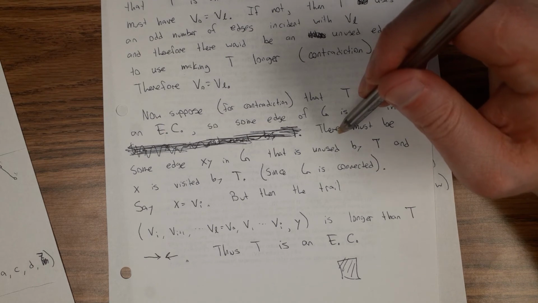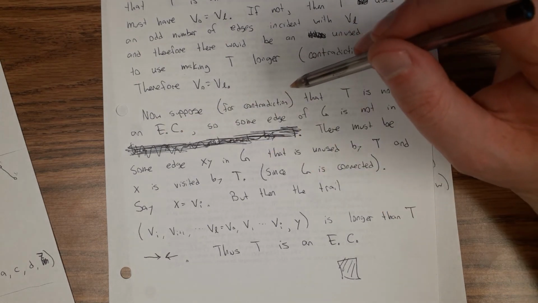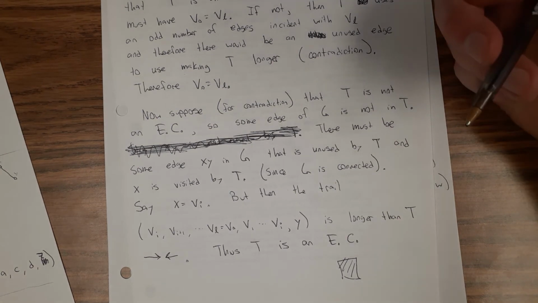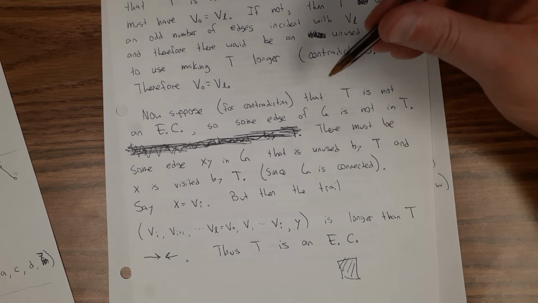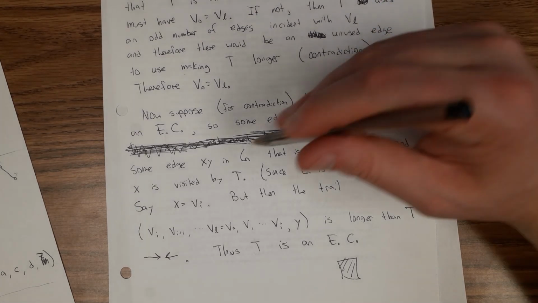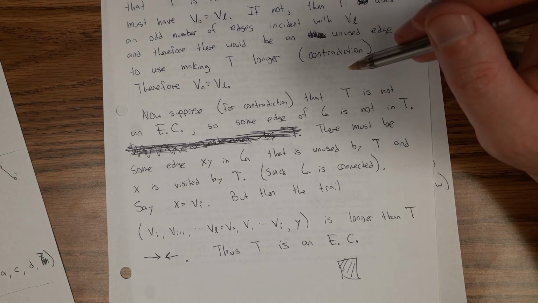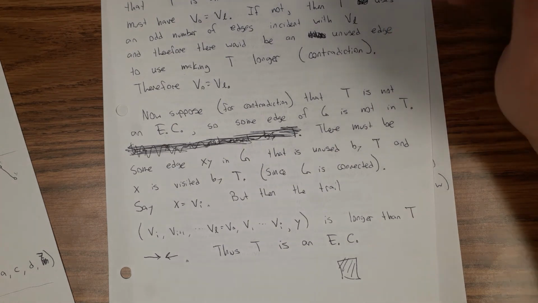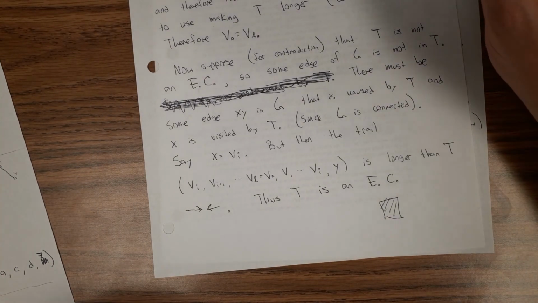That once again, if T is not an Eulerian circuit, then that means there's an edge that does not get used by T, and in particular, there's an edge where at least one endpoint is visited by T. Okay.